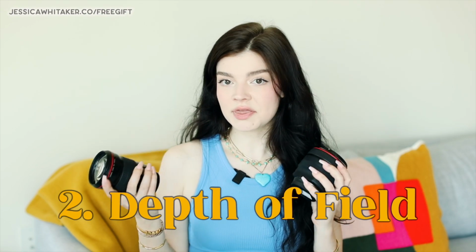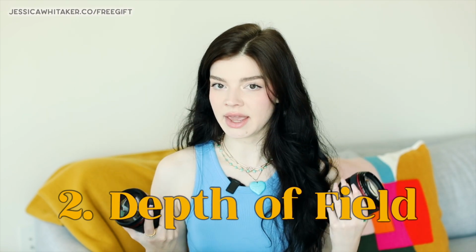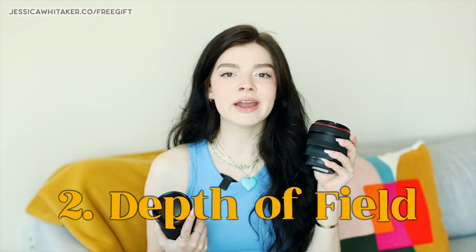So let's talk next about depth of field. The depth of field is controlled by the aperture or the f-stop on your camera. So the 85mm can go down to 1.2, which is a very shallow depth of field, super blurry and gorgeous. The 135 from Canon goes down to 2.5, but you can definitely get other options out there. So when you are shooting wide open, at 1.2, that allows even more isolation between the background and the subject.